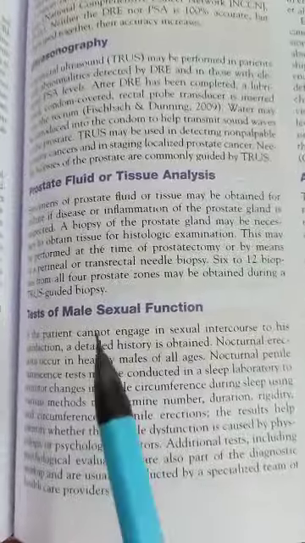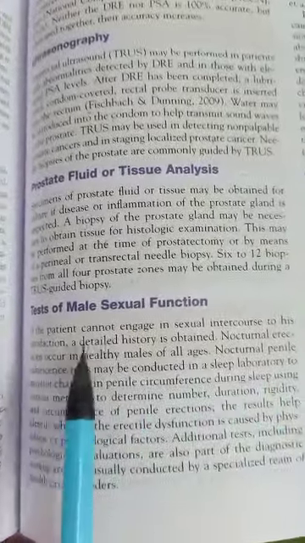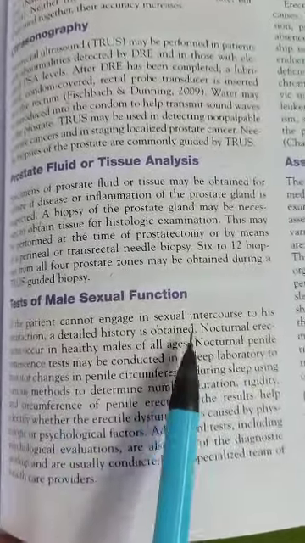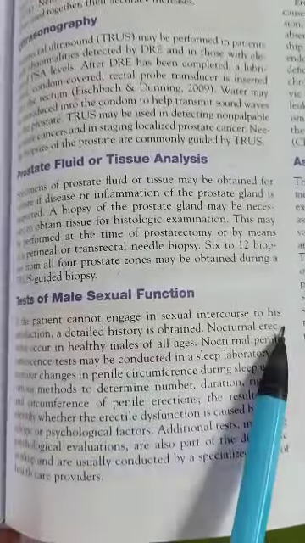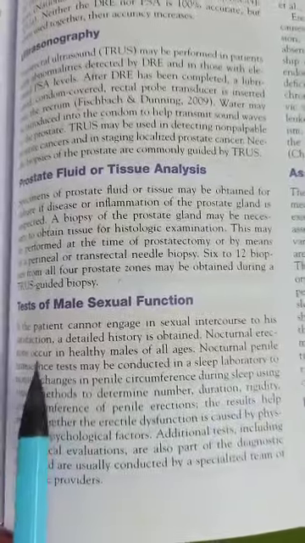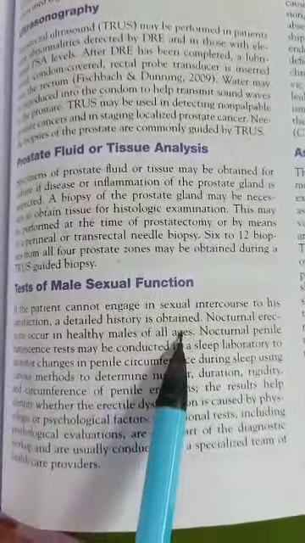Okay, so tests of male sexual function. If the patient cannot engage in sexual intercourse to satisfaction, a detailed history is obtained. Nocturnal erections occur in healthy males of all ages.